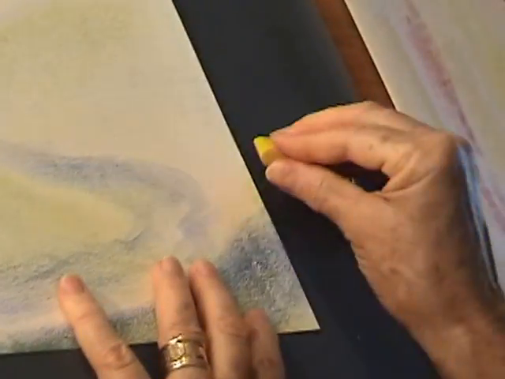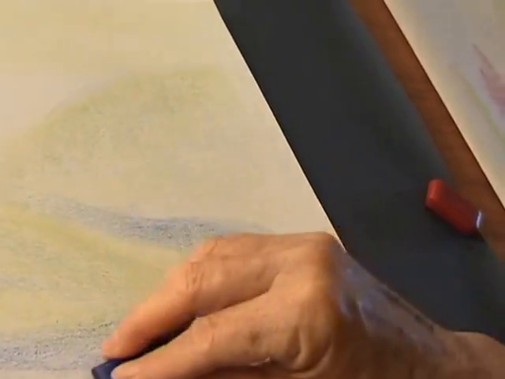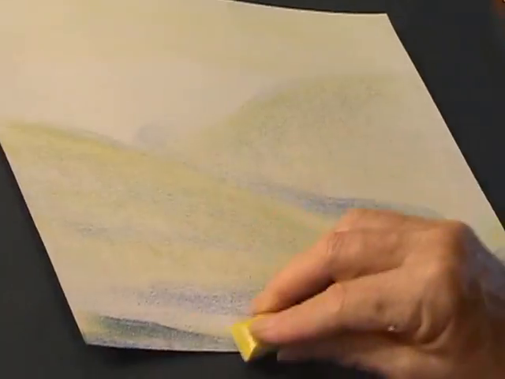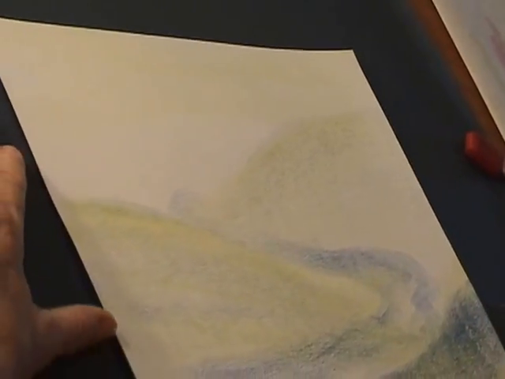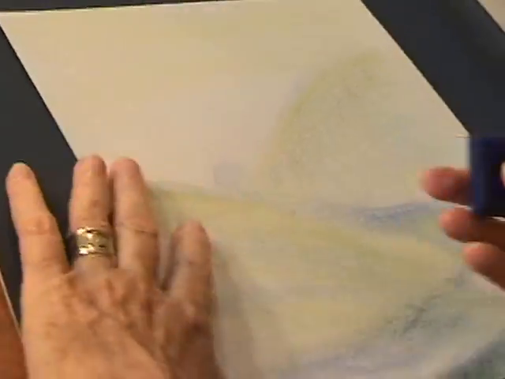Whoops. So this is just, there we go. Okay, so here's one. Now in the background, I left a space there that I thought we could do some mountains. And this is sort of a mixture of a lot of different things in this one drawing. I'm going to take a scratch piece of paper.